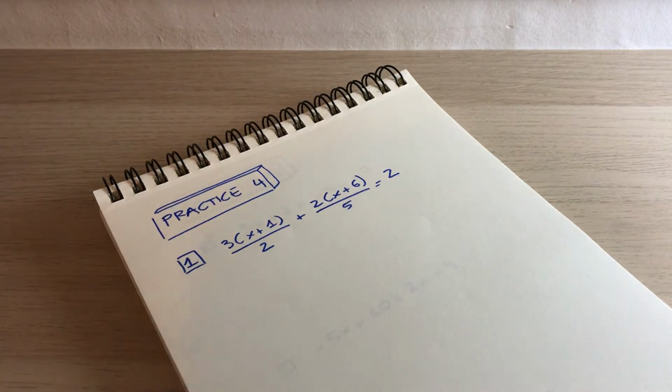In this one we are going to carry on speaking about first degree equations, and this is practice 4, question 1. I wanted to make this video because practice 1 was simple equations, practice 2 was about equations with brackets, practice 3 was about equations with denominators, and this one, practice 4, has everything together. You have brackets and you have denominators.